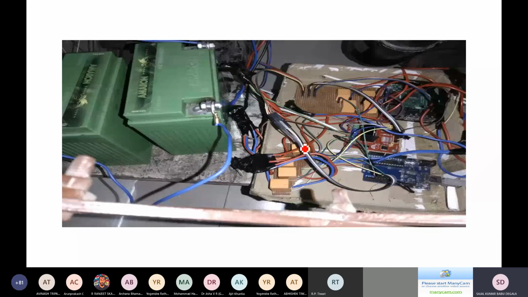After that, we designed a complete PCB. We embedded all this on the PCB. We are using a battery here, and we are using some relay switches. But later on, we replaced these relay switches with a complete module.